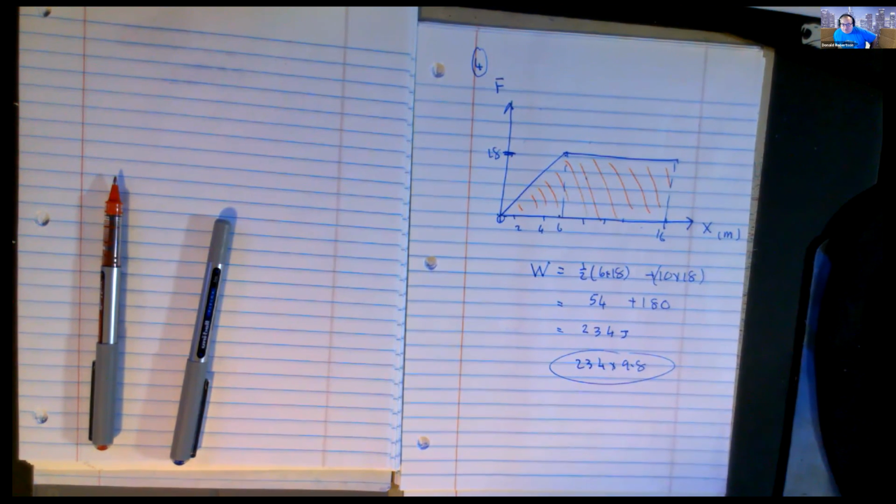I'm not convinced I know what's happening in 4 the more I think about it. But I do know it's the area, right? That part I'm happy with. Is it just 234 or do you need to include the gravity constant? I think, yeah, perfect timing.